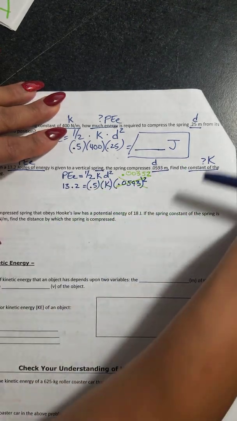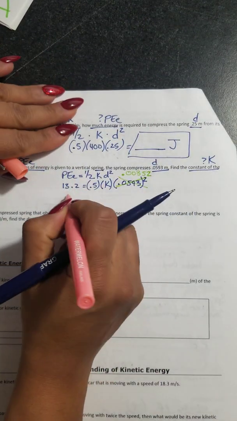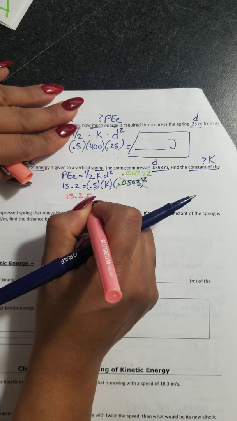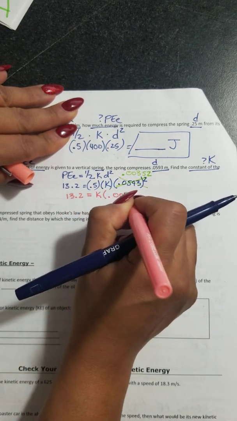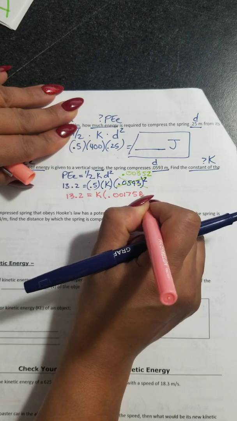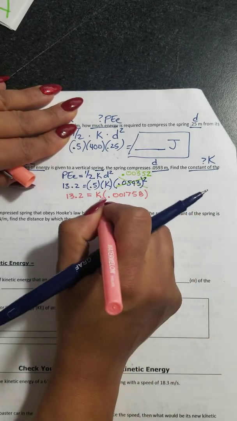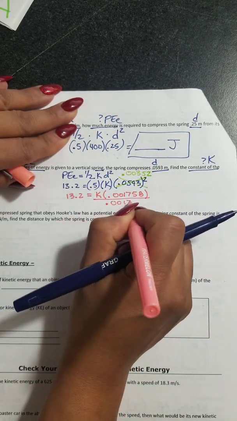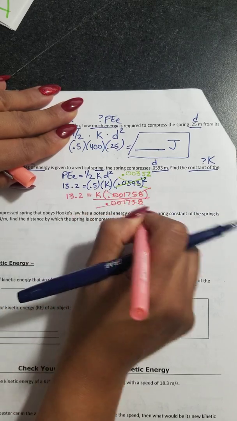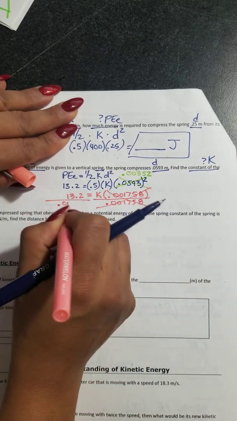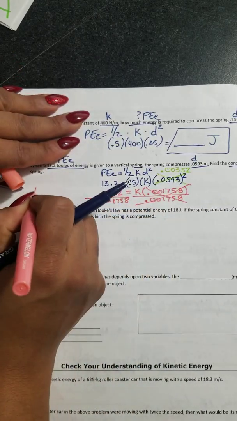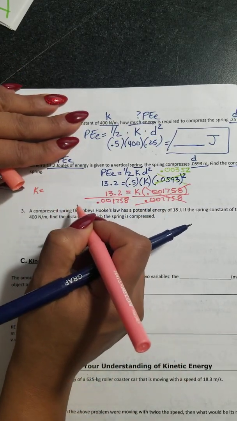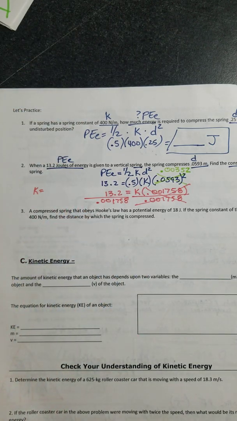I get a number of 13.2 equals K times 0.001758. Divide by 0.001758. That cancels out. Divide this side by 0.001758. The K value, or spring constant, equals, well, let's look at that.